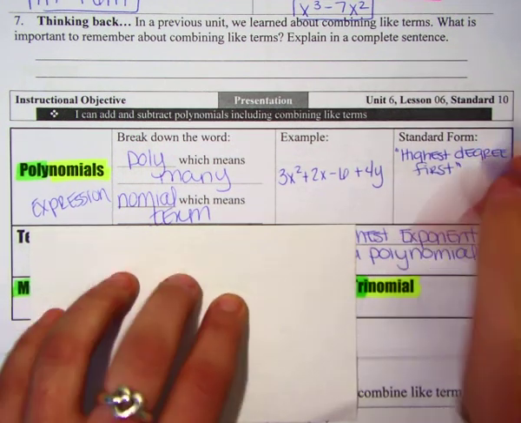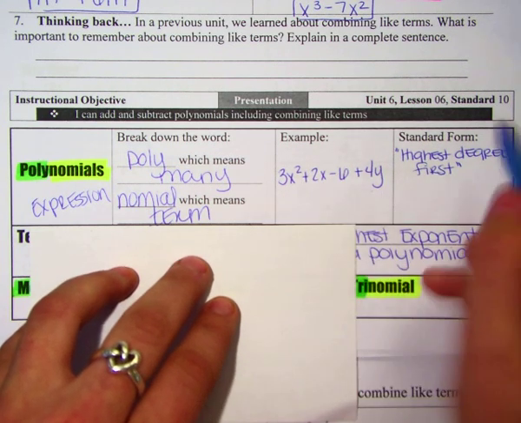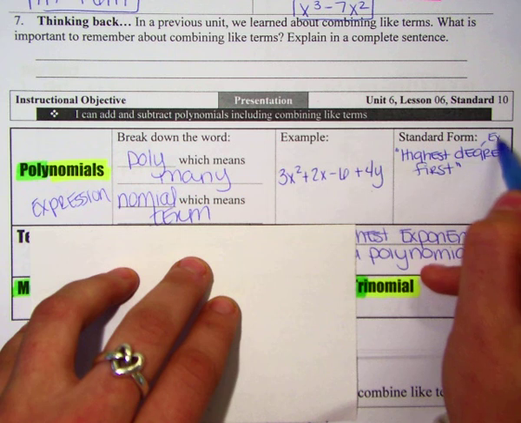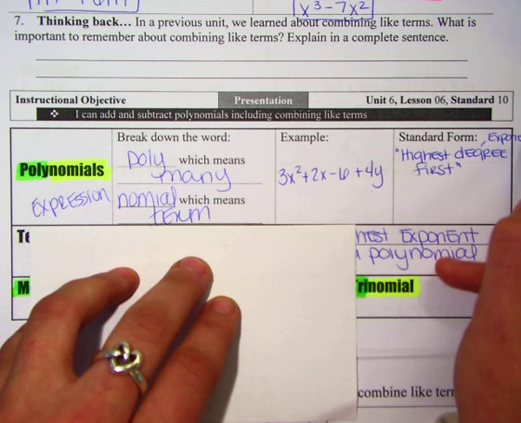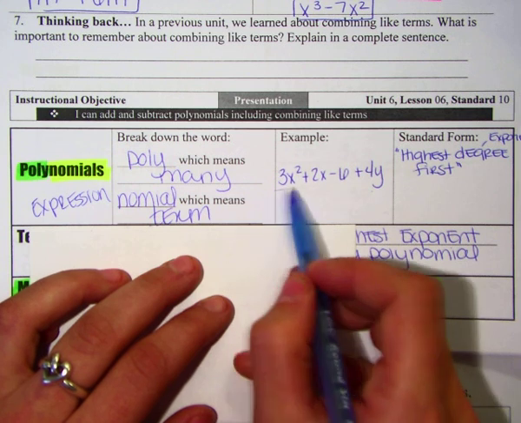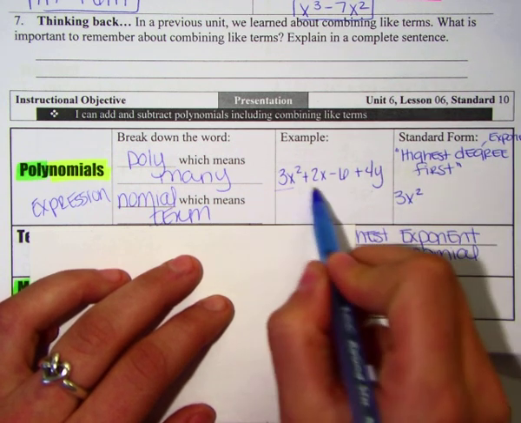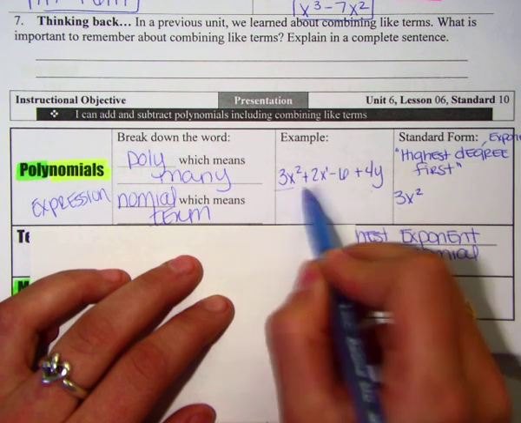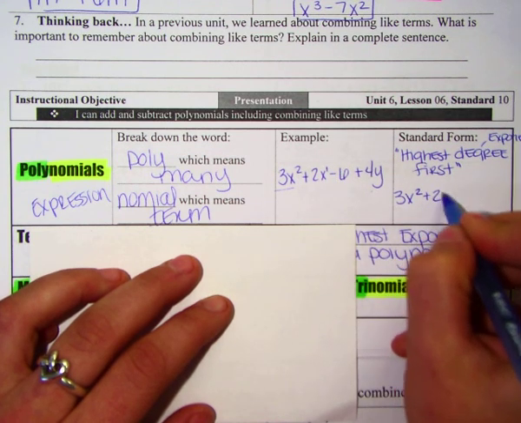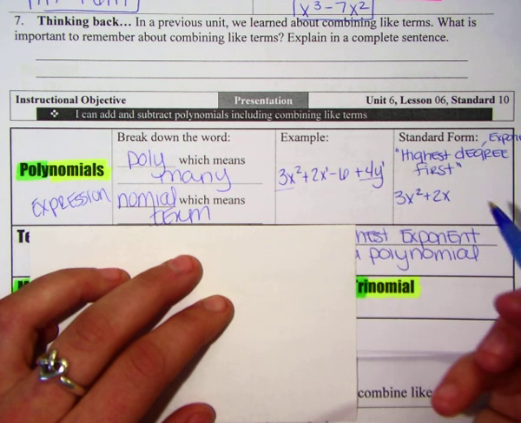So if I were to put this in standard form, the highest degree, and degree means exponent. The highest degree is 3x squared, so I'm going to list that first. The next degree or exponent is 2x to the first power, so plus 2x. Now notice that y is also to the first power.